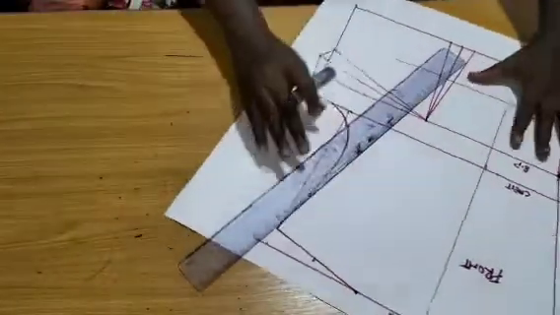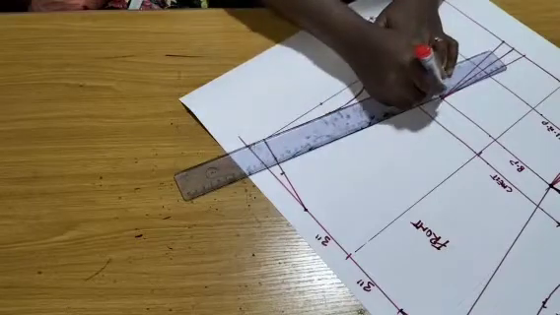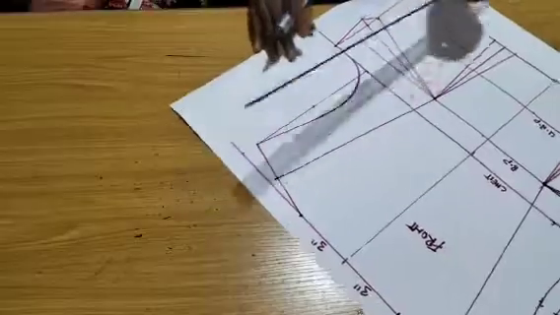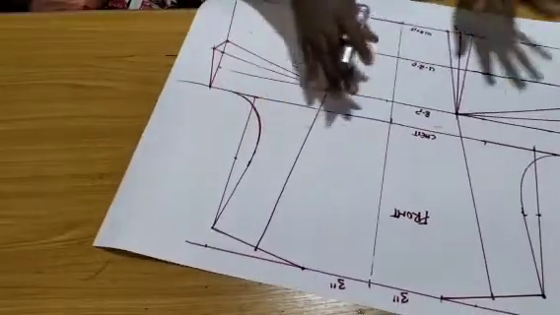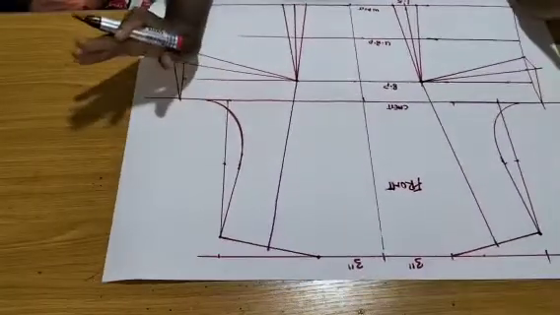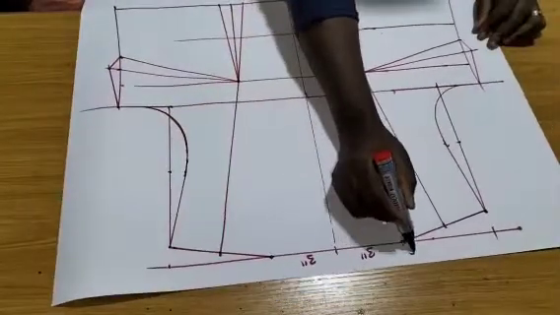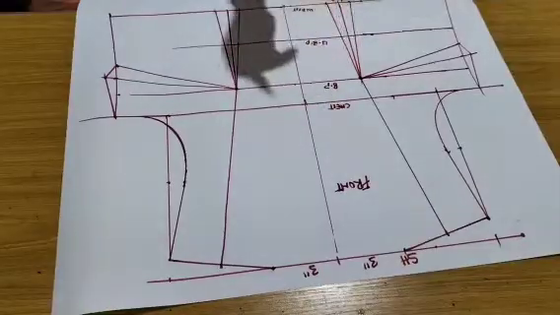So I will also connect this from here. I'm going to connect it to the half shoulder as well. So I've connected, and this is exactly what I need right now. So I will come from the shoulder. This is my shoulder line.